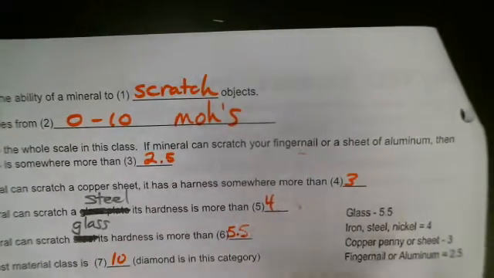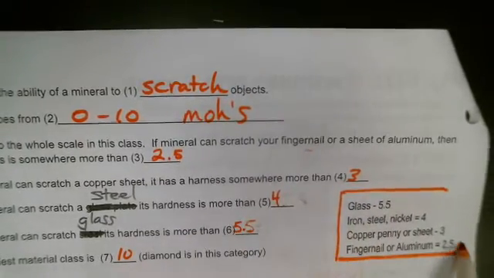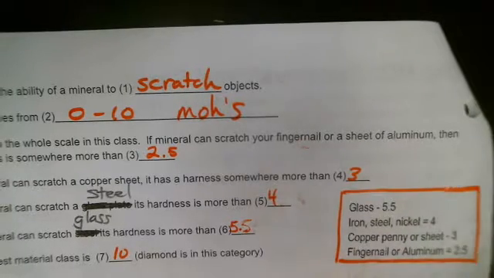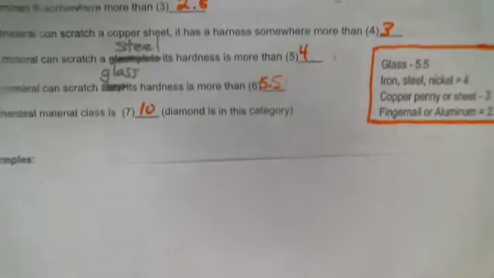Over here on the side, I have a listing of the key things that we're going to be using over and over and over. If you can scratch a certain item with a mineral, then the mineral has a higher hardness value than the item that was scratched. Okay, examples.